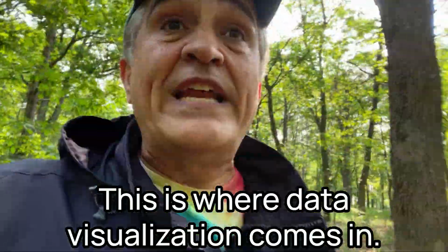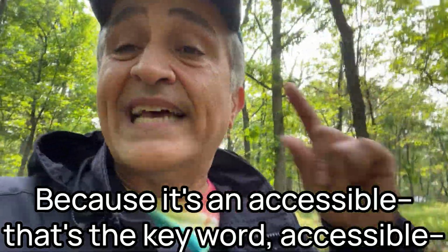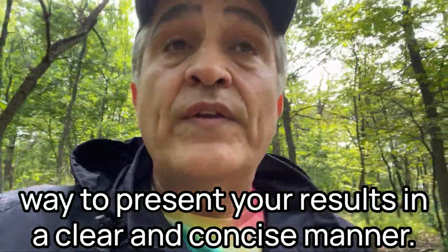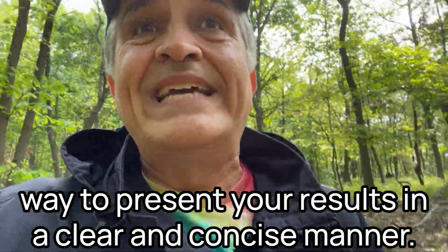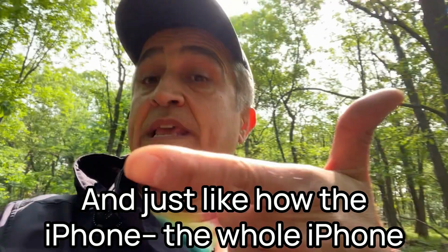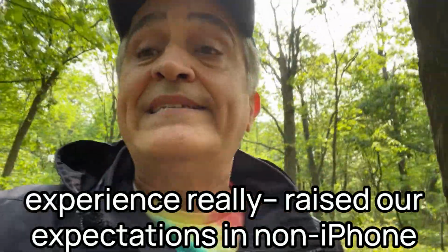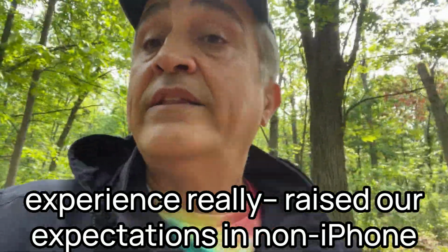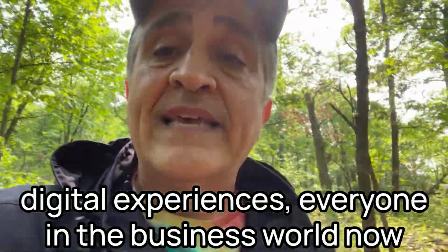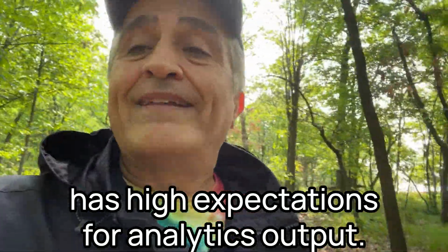This is where data visualization comes in, because it's an accessible, that's the key word, accessible way to present your results in a clear and concise manner. And just like the whole iPhone experience raised our expectations in non-iPhone digital experiences, everyone in the business world now has high expectations for analytics output.